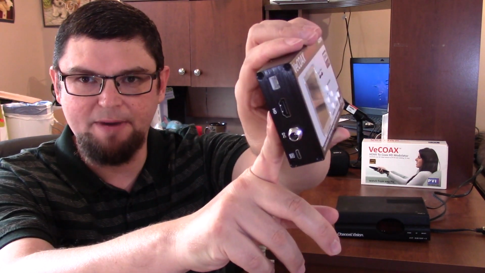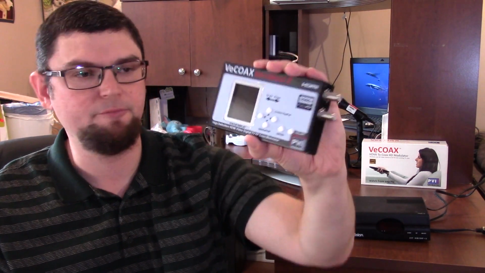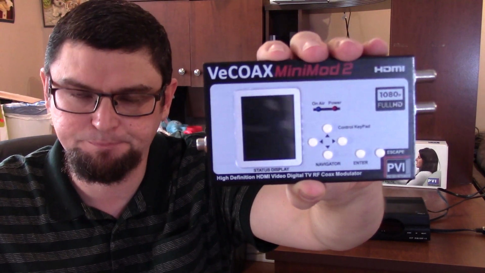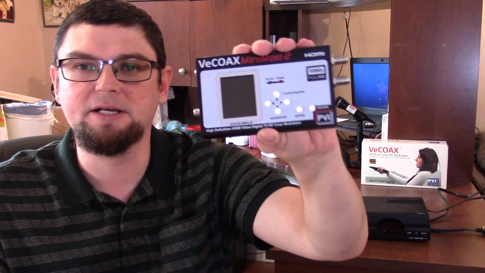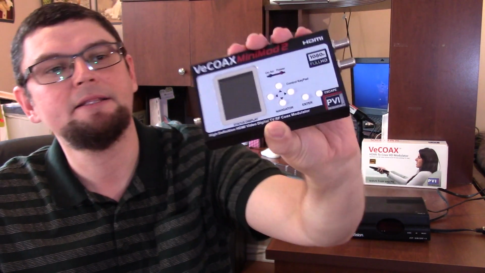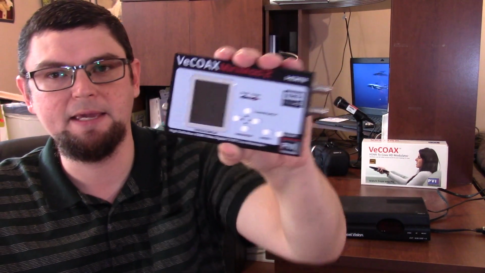So that's a way to get video, and it also takes video. It captures HDMI video, so I'm actually able to record it with my Lurtech. So this is a device here. It's called an ATSC modulator. It's a VECOAX MINIMOD-2. There's other ones on the market. This one I found is most reasonably priced. There's another one that does video as well, but it only does 720p. This one does full 1080p.